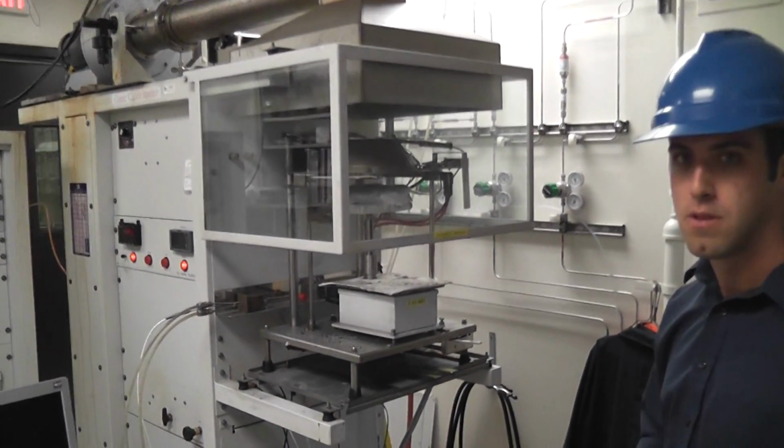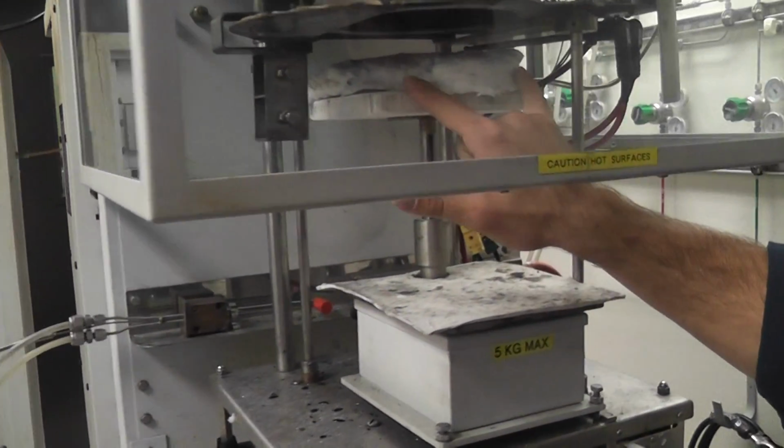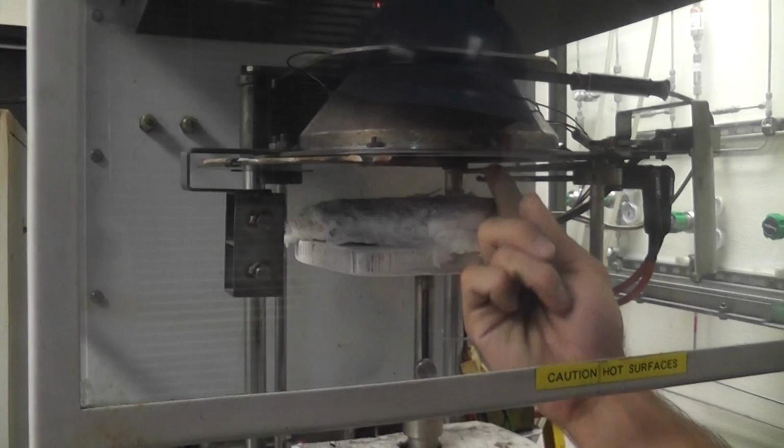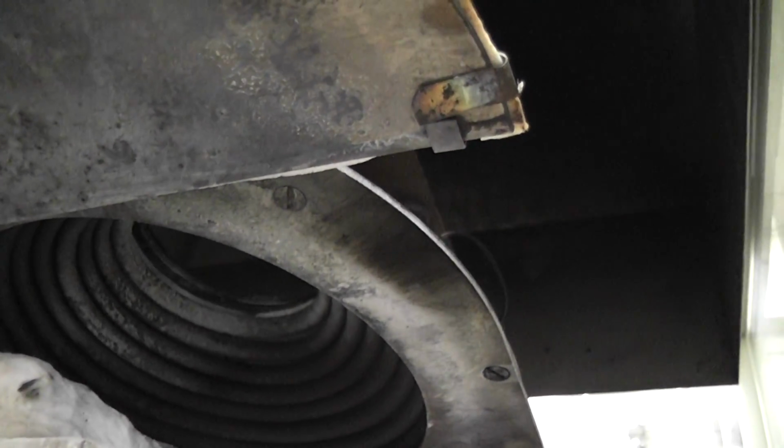Okay. And just point out the scale. Oh, well, I don't actually know. Or the pieces. This is the platform where it's sitting. You have your heating element right here. The load cell or the scale is down here at the bottom.